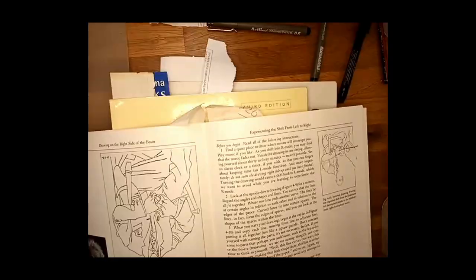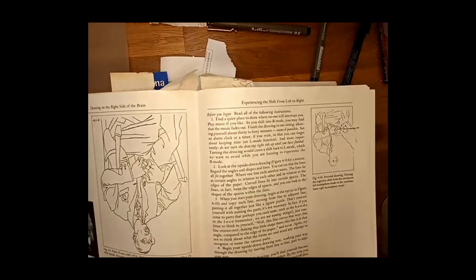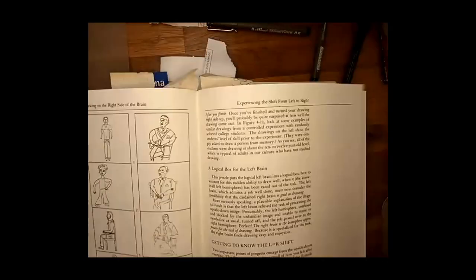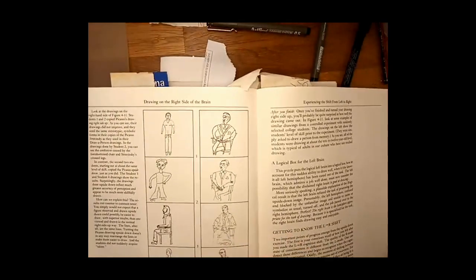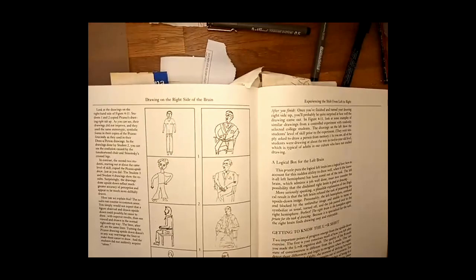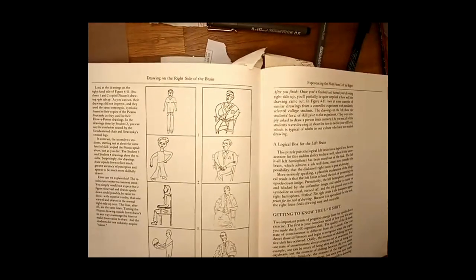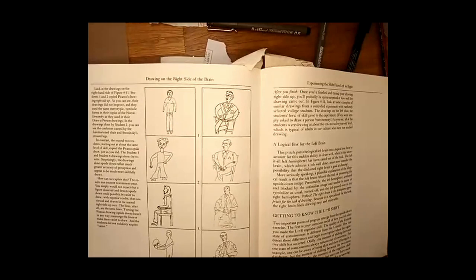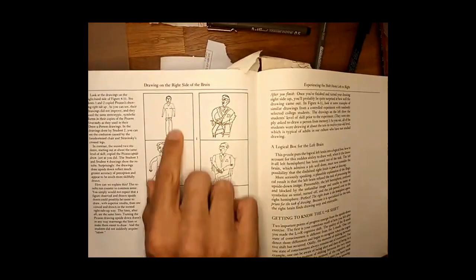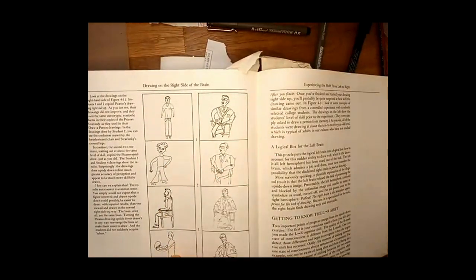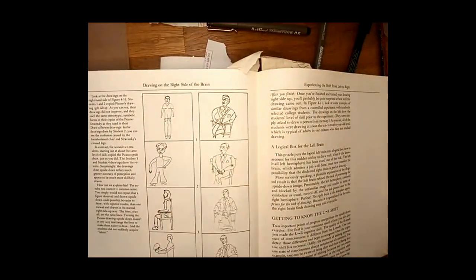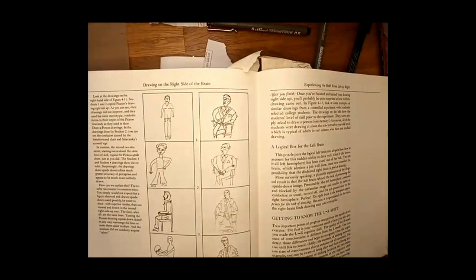If I share the screen again, I'll show you some examples from Betty's book of other people who have done this exercise. The first two images, or all these images here, are from brand new students in Betty's course, and they've been asked to draw a picture of a person.